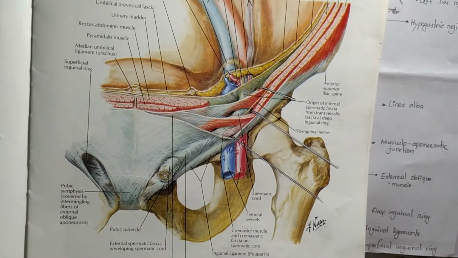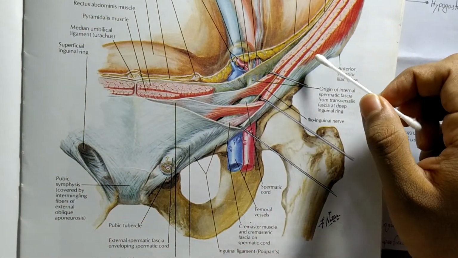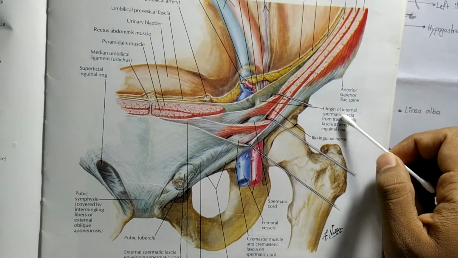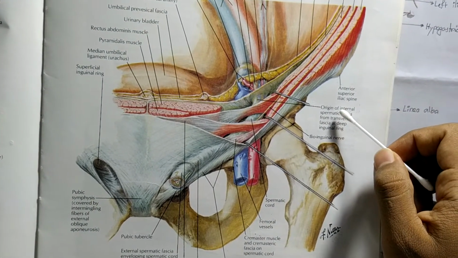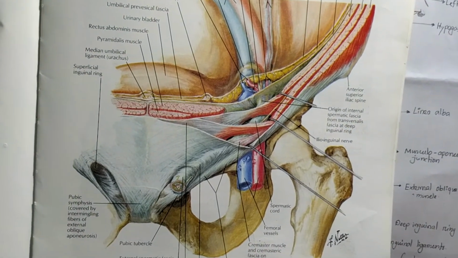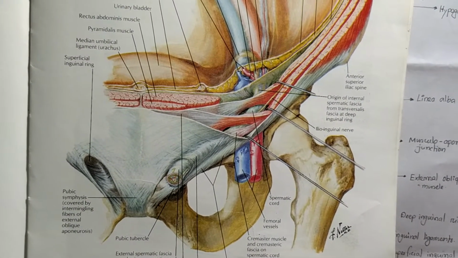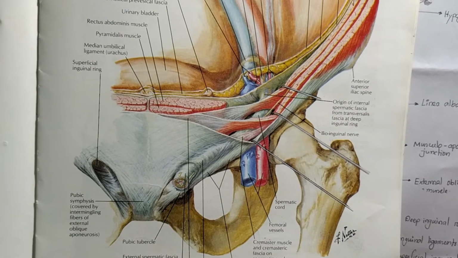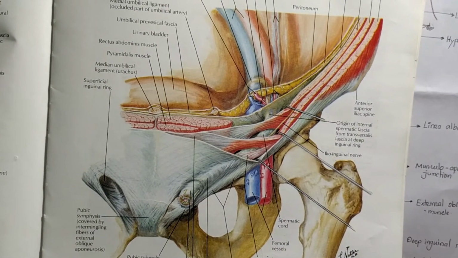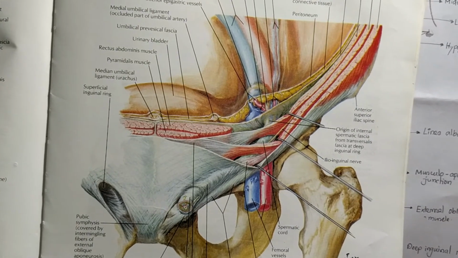You have to explain the layers of the scrotum: skin, dartos muscle, then external spermatic fascia, cremasteric muscle, internal spermatic fascia, and the tunica vaginalis of the testis, which is the outer visceral layer of the testis. This question is also asked in the exam.